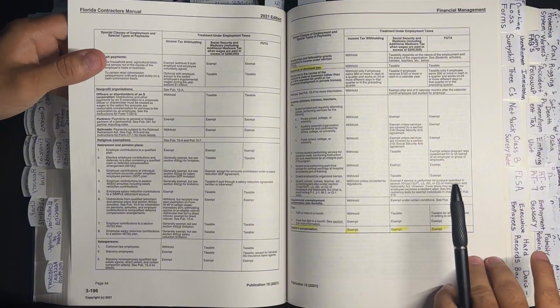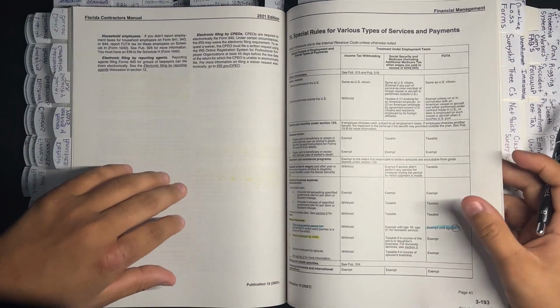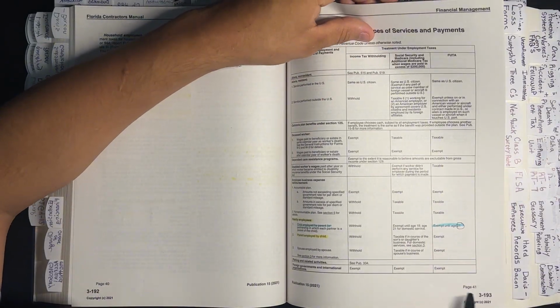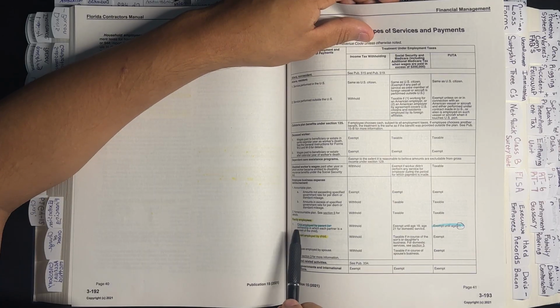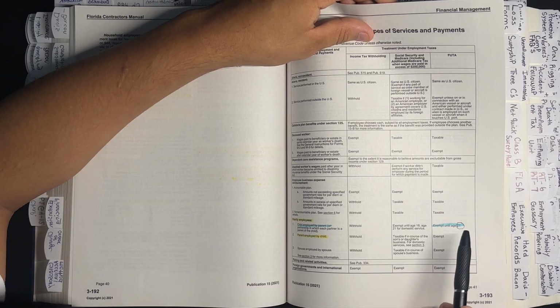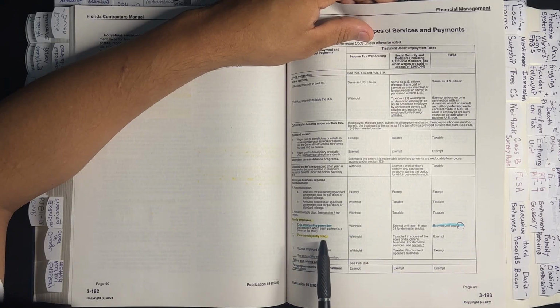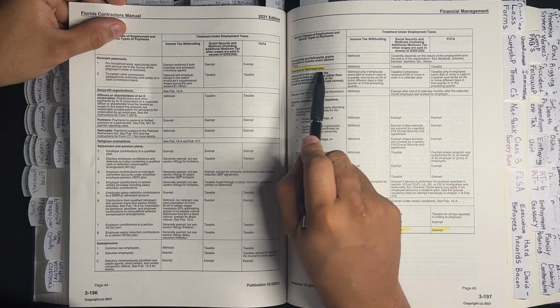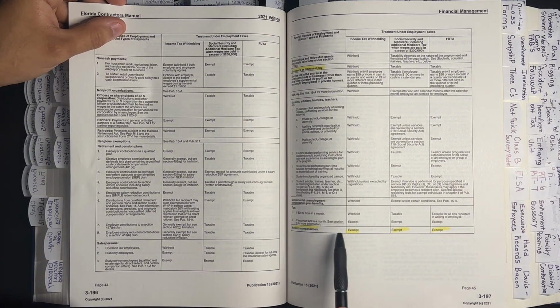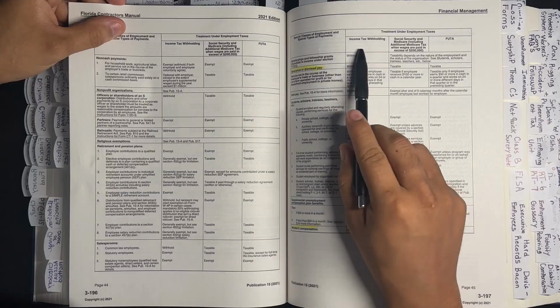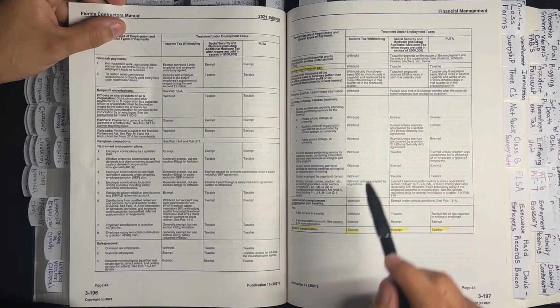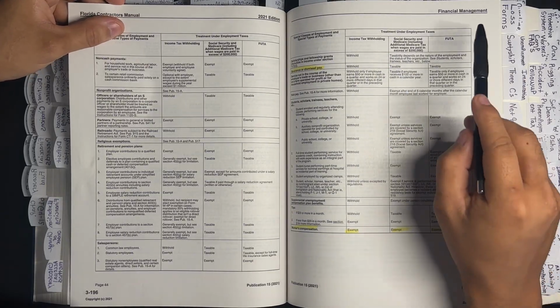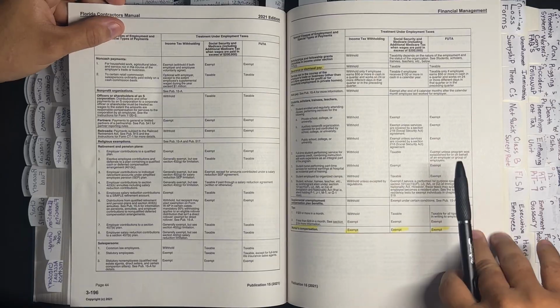Next, we have one here on page 319. Family employees: child employed by parent, exempt until age 21. Parent employed by child. Then we have severance or dismissal pay. For workers' comp, it's exempt. Income tax is exempt. Social Security is exempt. And FUTA is exempt.